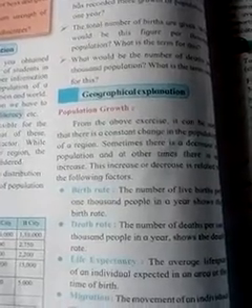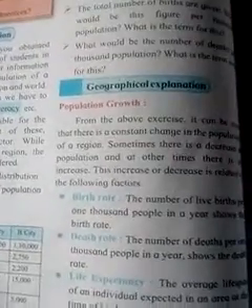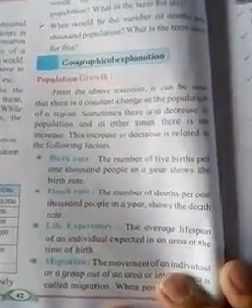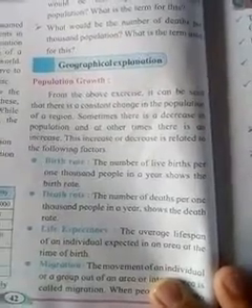This increase and decrease is related to the following factors: first is the birth rate, second is the death rate, third is life expectancy, and fourth is migration.